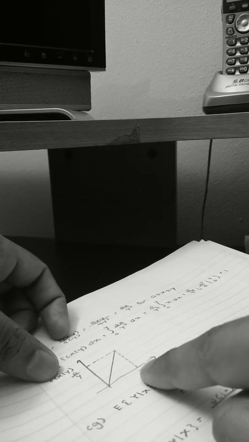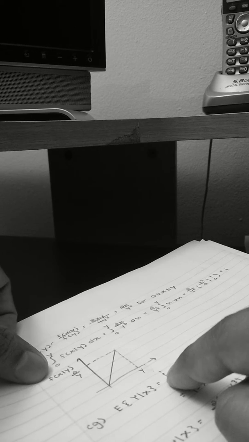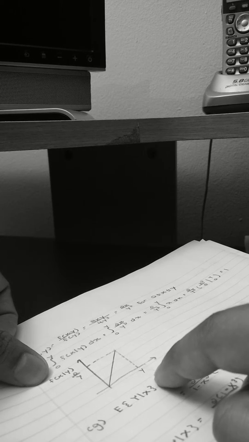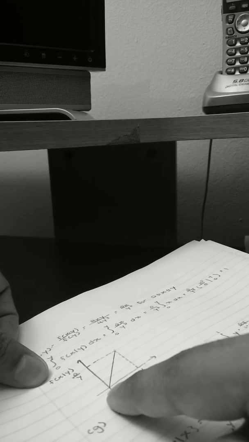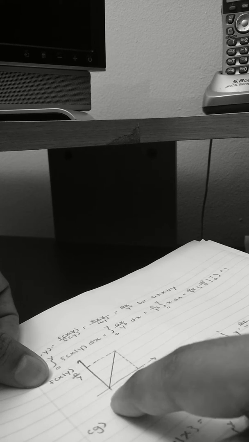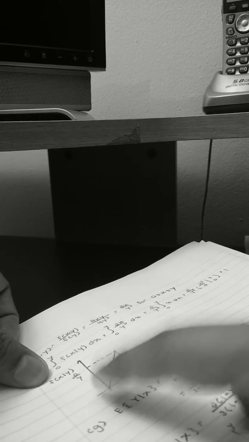Over here is a quick sketch of what our conditional density function should look like. We're only interested in x as it ranges from 0 to y, and at 0 it equals 0, and at y it equals 2 over y.